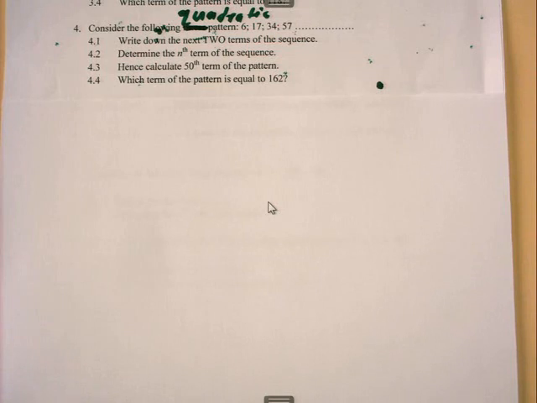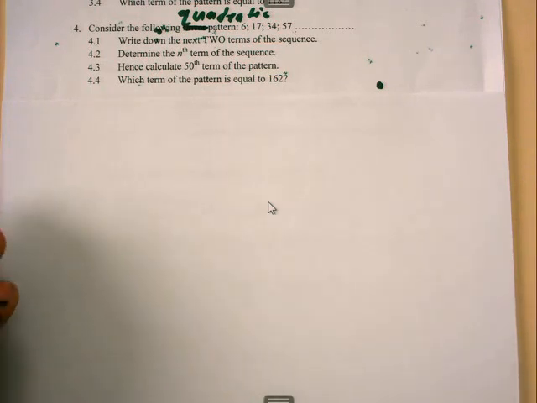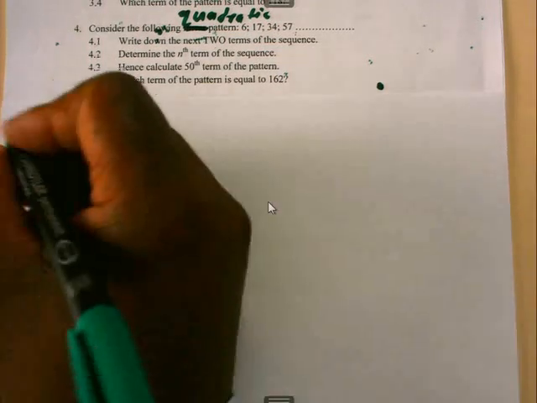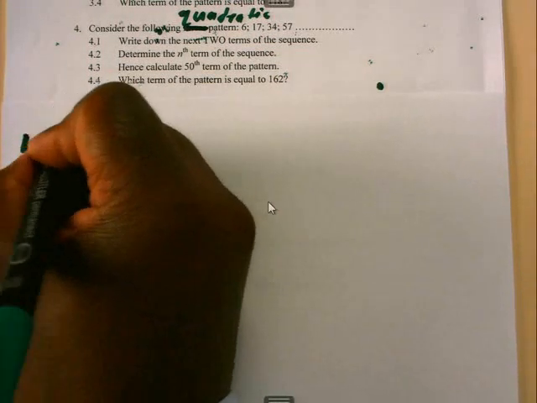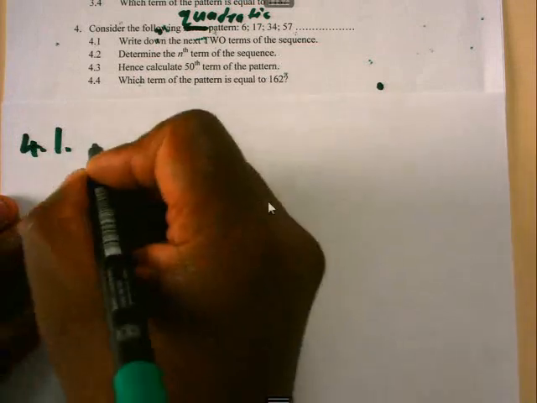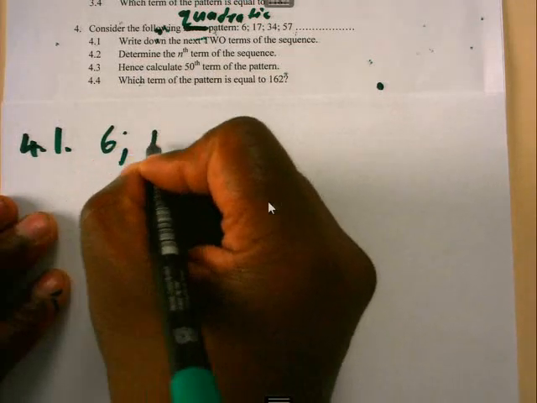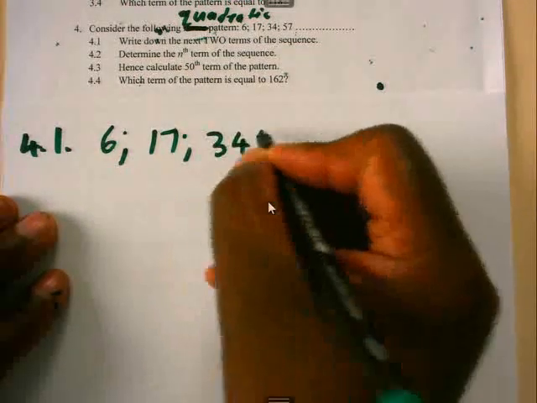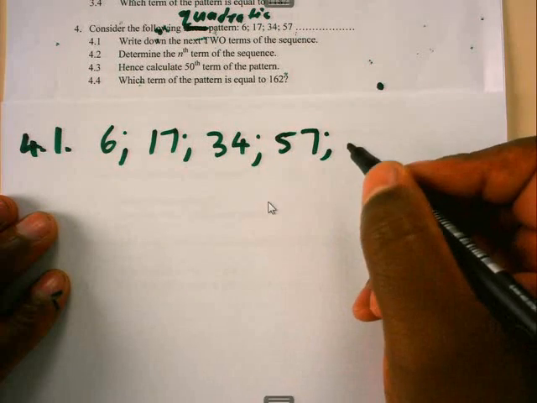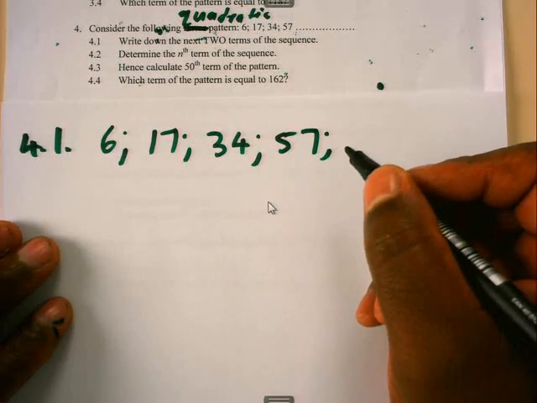Consider the following quadratic pattern. It is given that it's a quadratic number pattern. So the first question states, write down the next two terms. Remember, I said 4.1, always advisable, write down the sequence first: 6, 17, 34, 57.